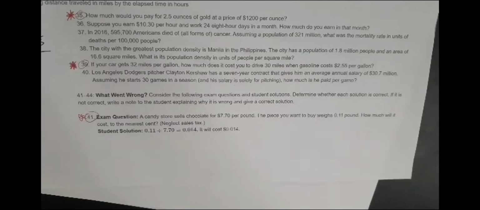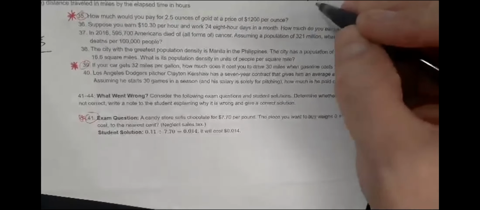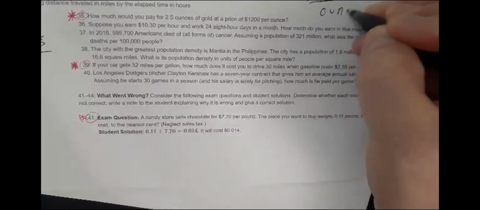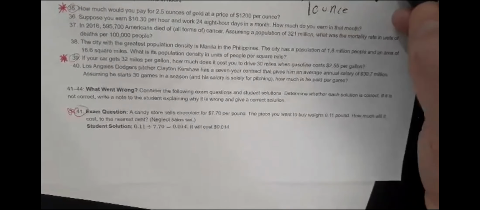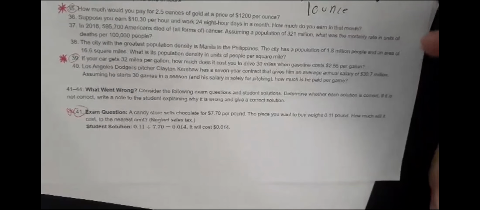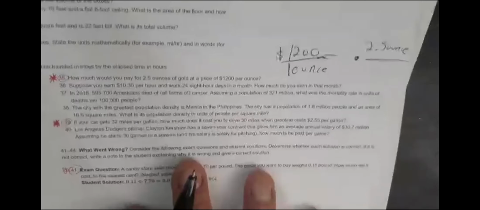How much would you pay for 2.5 ounces of gold at a price of $1,200 per ounce? $3,000. Yeah. We take 1,200 per ounce, and figure out how much 2.5 ounces we need, simplifying out our units.